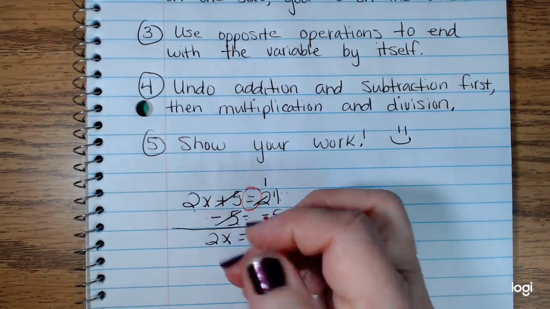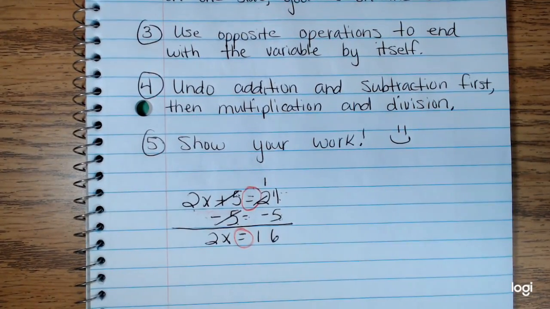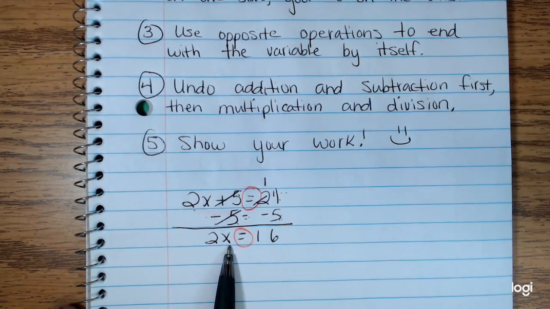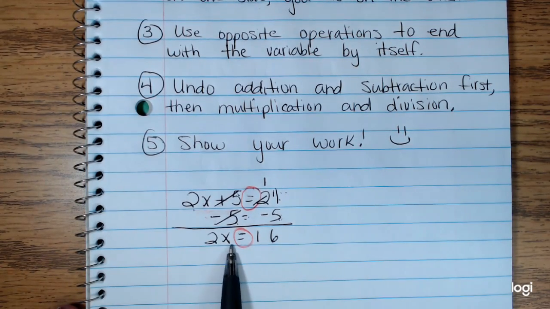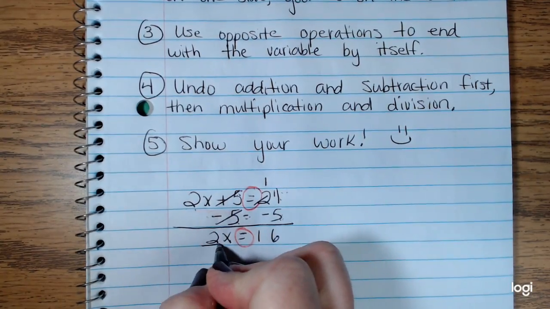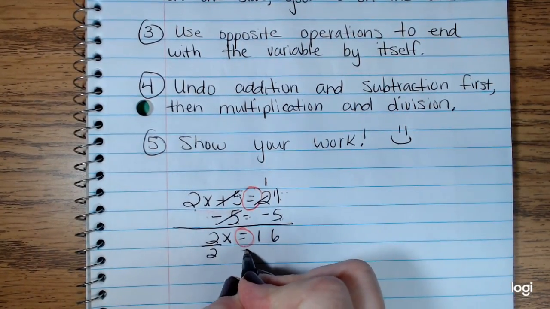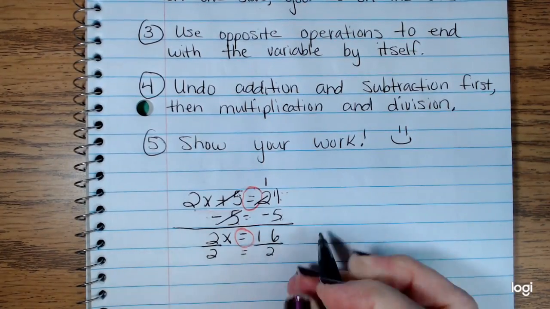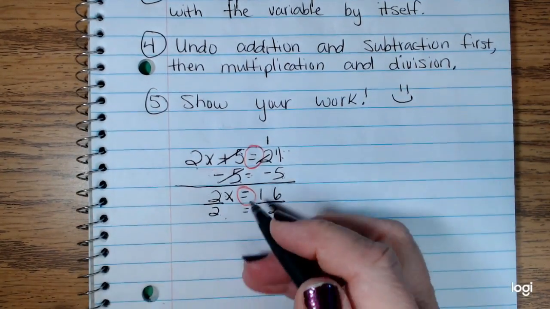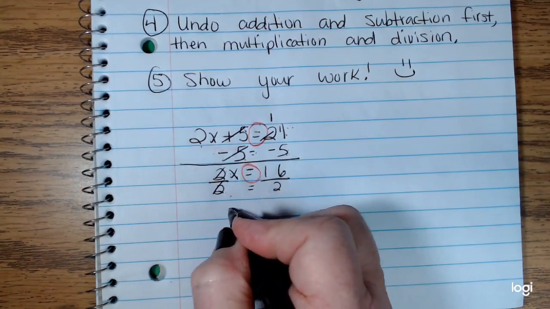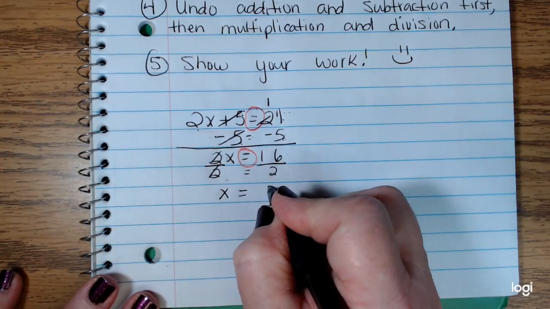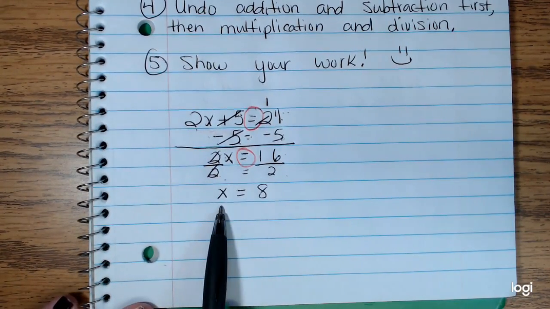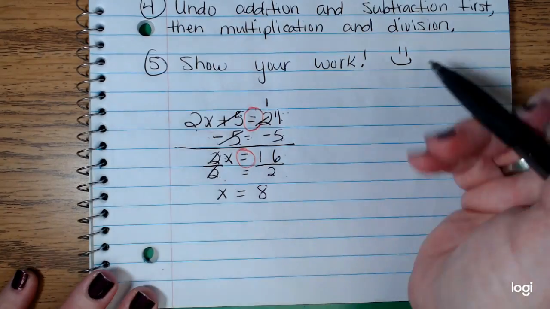Here's our balance still. Here's the letter x. It's multiplying. Up here we had to undo the addition and subtraction first. Now we're going to look at multiplication and division. What is the opposite of multiplying by 2? The opposite would be to divide by 2 on this side of my balance, and then to divide by 2 on this side. Opposite operations will cancel these 2's out, leaving the letter x. Now 16 divided by 2 equals 8. So I need to make sure I write that x equals 8 for this equation.